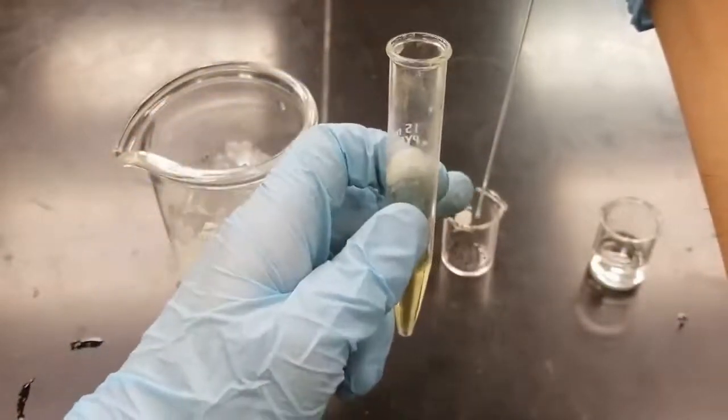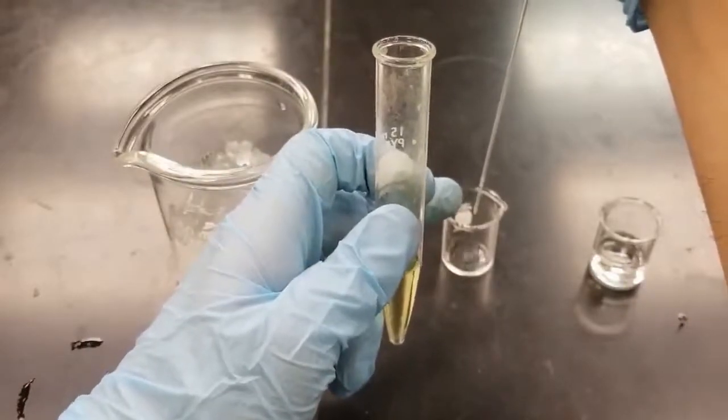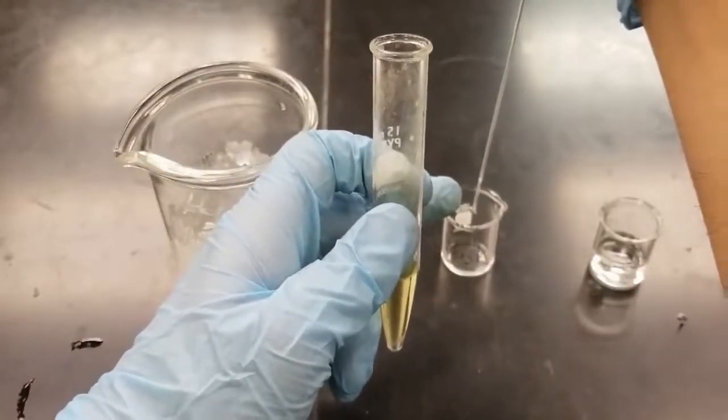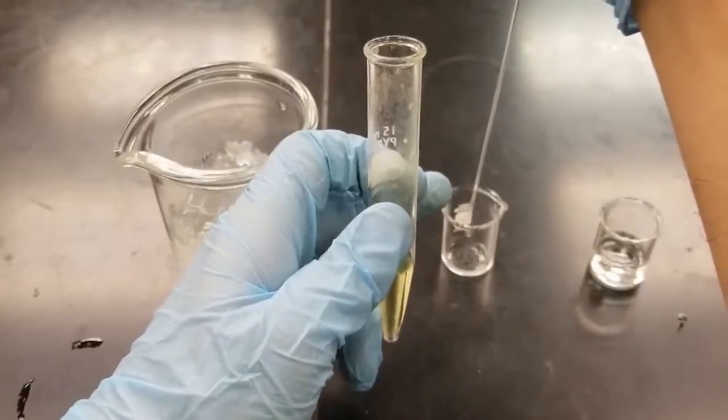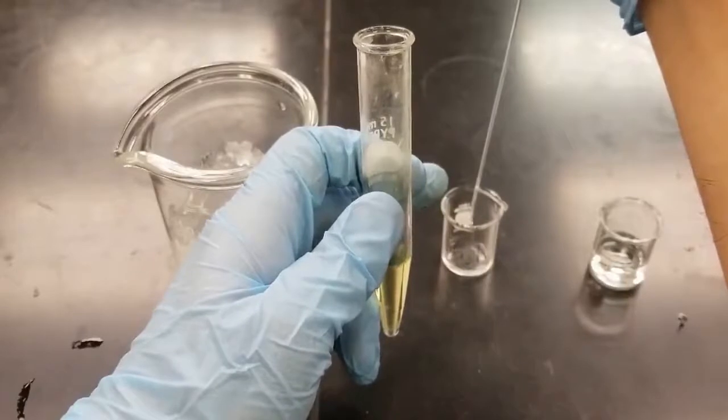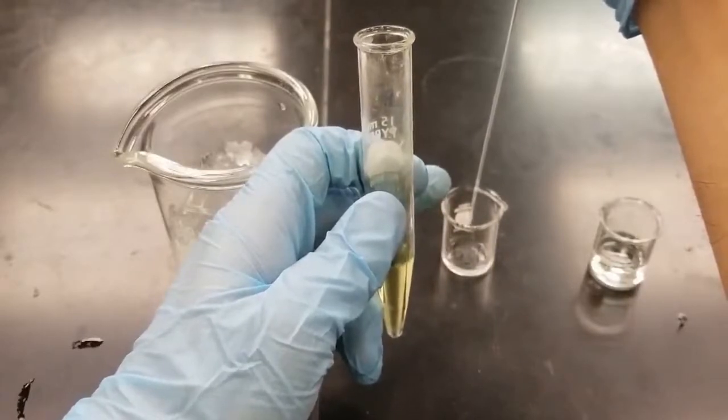And then here's the trick. You really want to expel this slowly. Otherwise, you're going to shoot the cotton ball out, which is what I've done previously, and so a bit of an error. So with these filter pipettes, the key is really to have some patience and go slow.